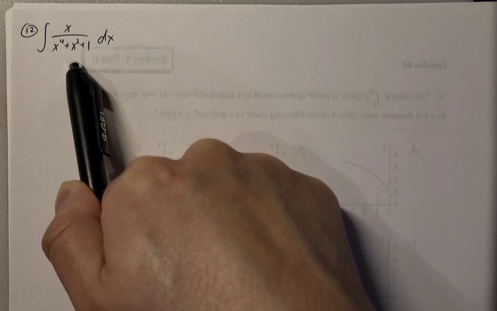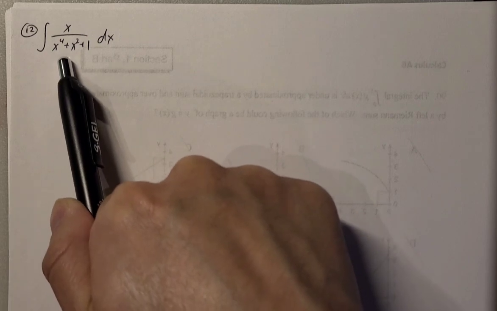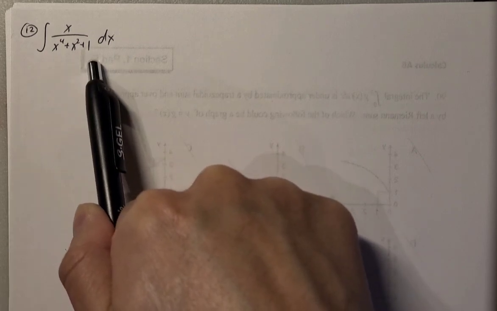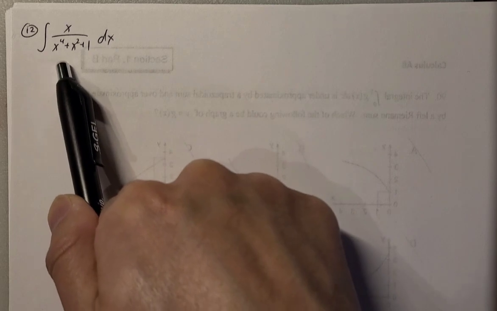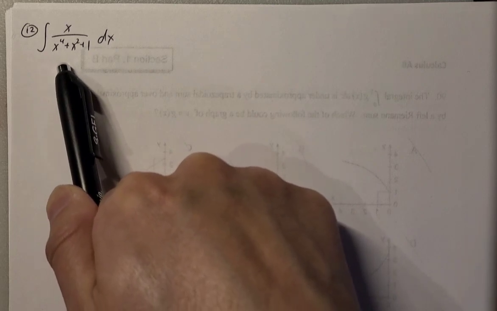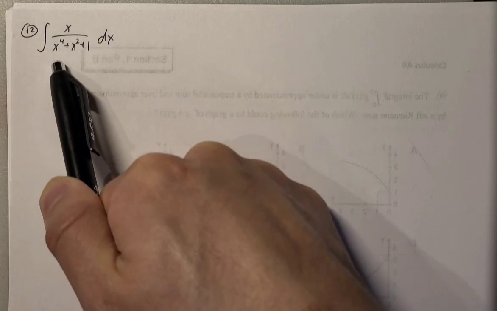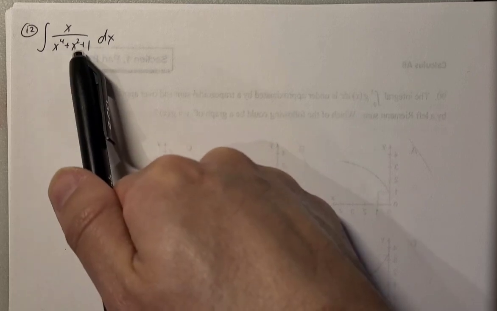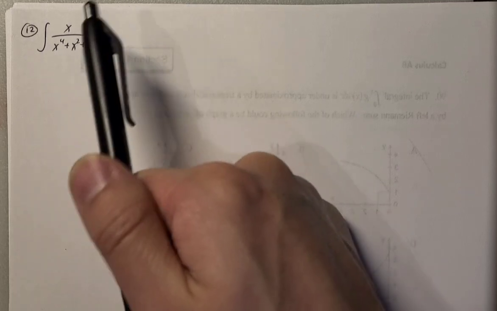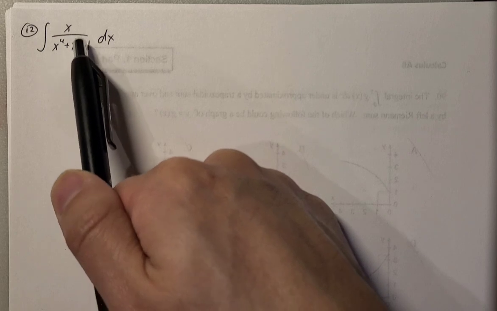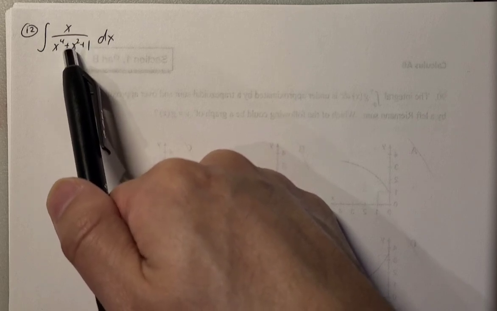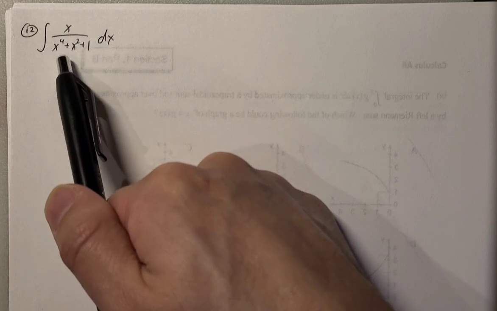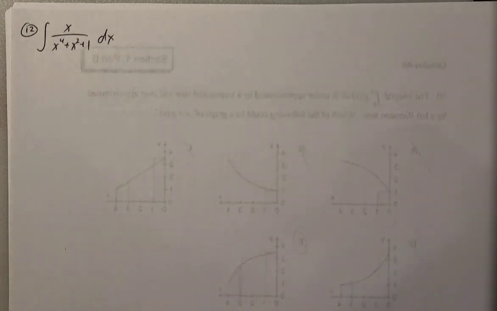So it probably won't be partial fraction decomposition, so we can rule that technique out. How about trig sub? It's not something squared plus something squared, so probably not that. It's clearly not a trig integral. Integration by parts, I don't want to do that because if either our u or dv is 1 over x to the fourth plus x squared plus 1, that's hard to integrate. So probably not by parts, at least from here.